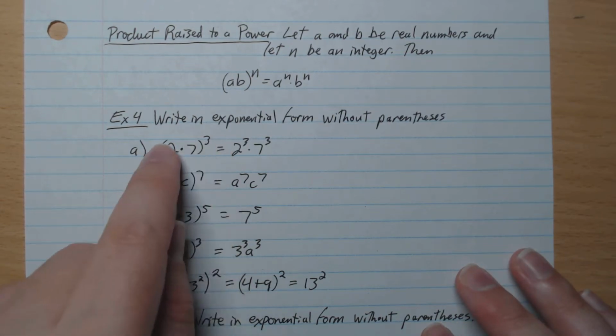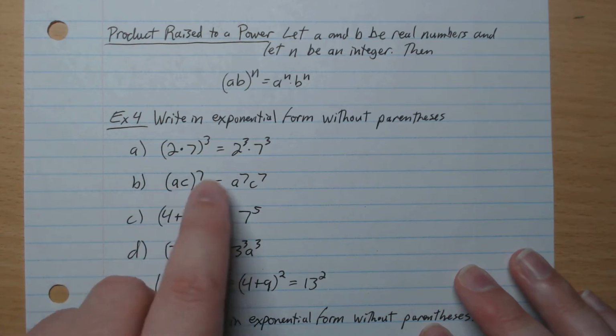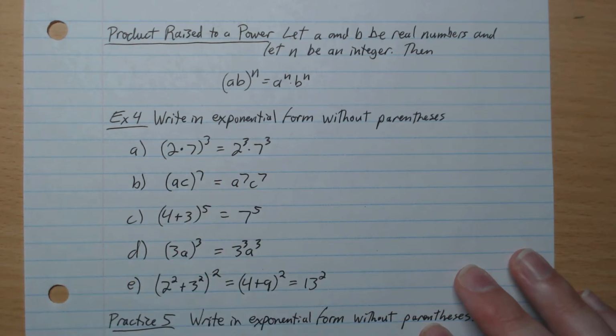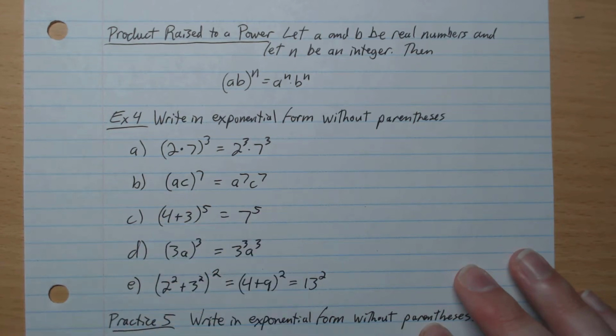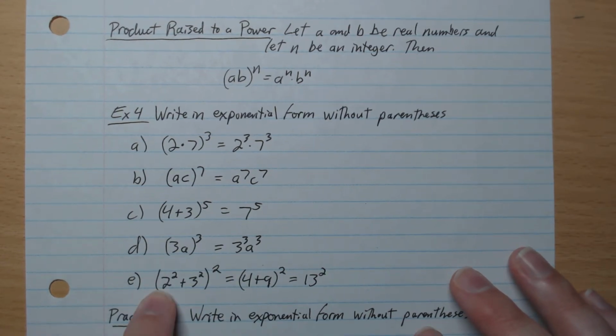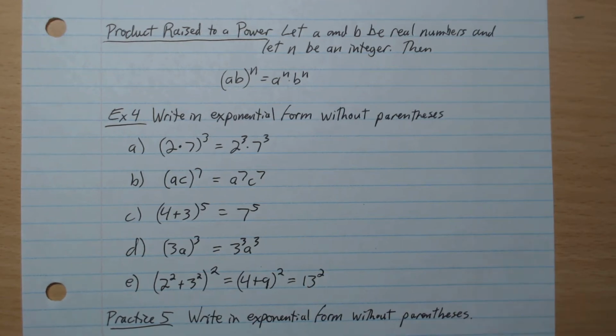So here we have 2 cubed times 7 cubed, like that. This is a to the 7 times c to the 7. 4 plus 3 gives 7, so we have 7 to the 5 like that. 3 cubed times a cubed like that. 2 squared plus 3 squared, all of that squared, so this gives 4 plus 9. It's an addition, so we do 13 squared, and that's our final answer.